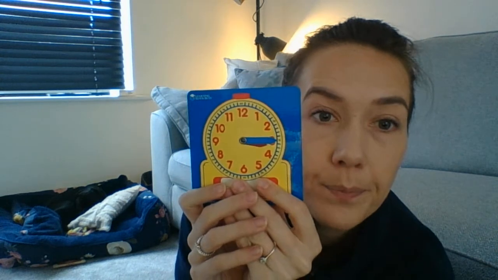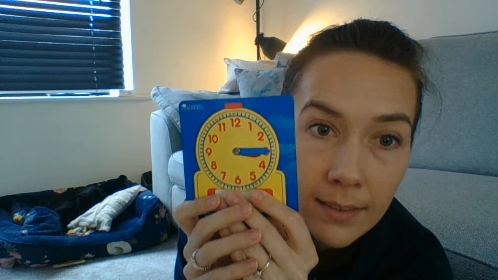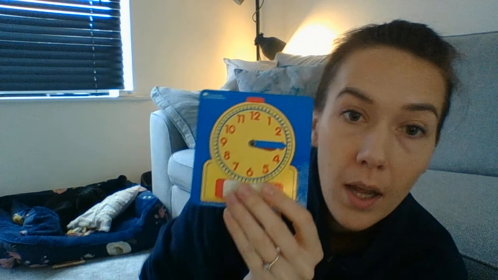Let me have a think. This is the sort of one that always tricks people, because both of the hands are in the same place pretty much. However, it's really easy, because your hour hand is on the 3, even though we can't quite see the 3, and your long minute hand is as well.